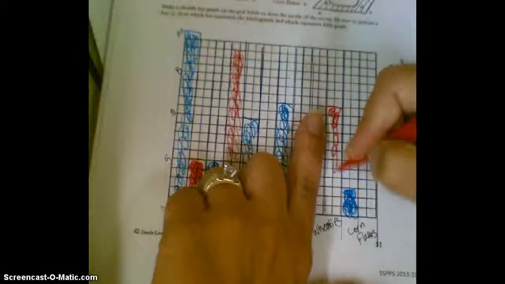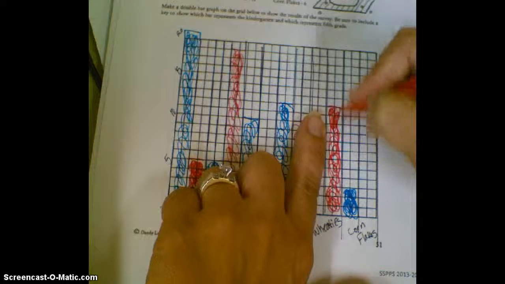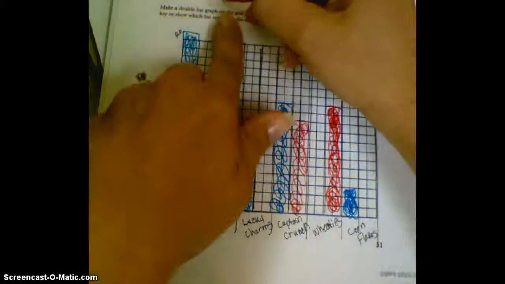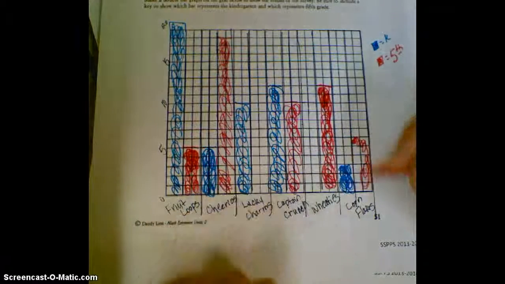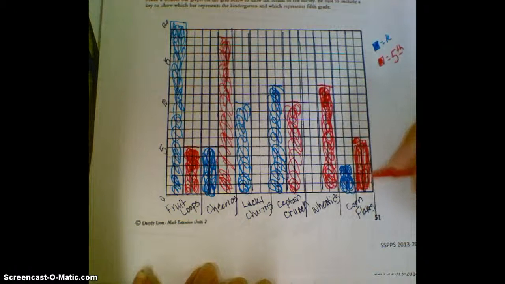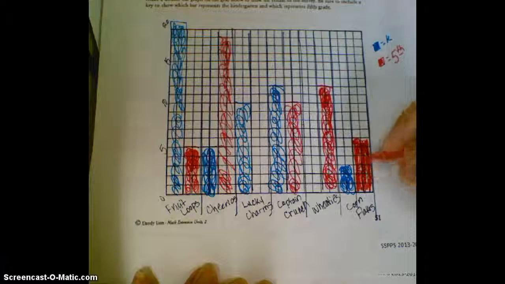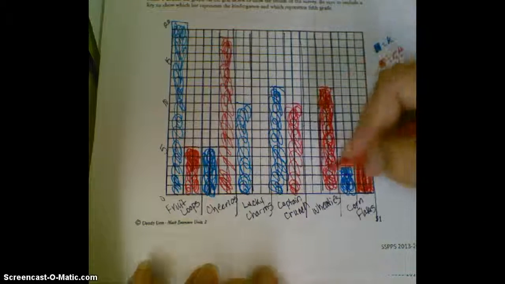Remember to leave this one blank. Kindergartners don't like Wheaties, apparently. All right, and our last category is cornflakes, 6. So here's 5, one more makes it 6. Now that I've got it roughed in, if I want to, I can make it a little nicer and neater. And you and your colored pencils, I hope you did colored pencils so you don't have the same problems I did on the first 2 tries.